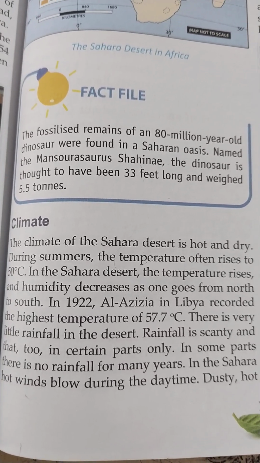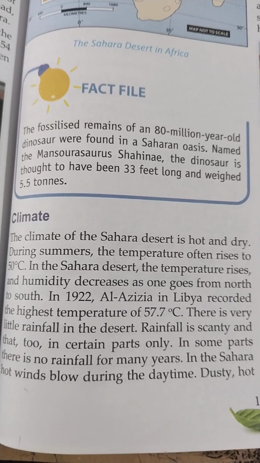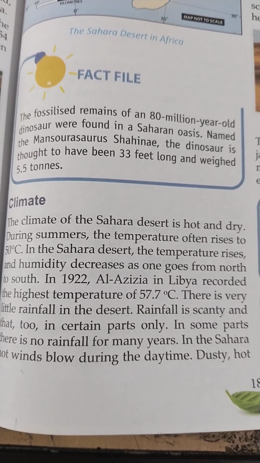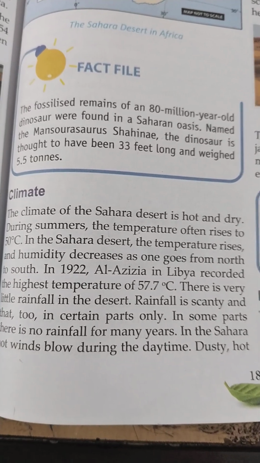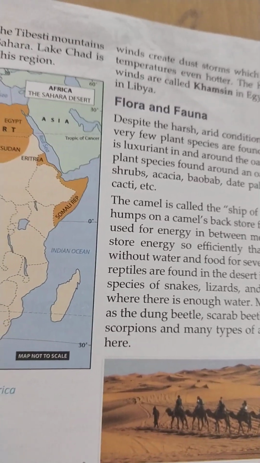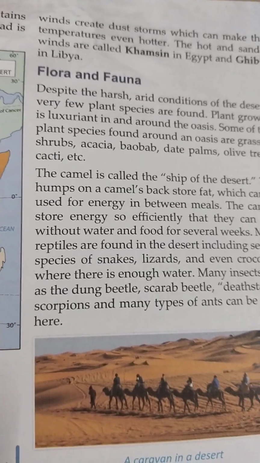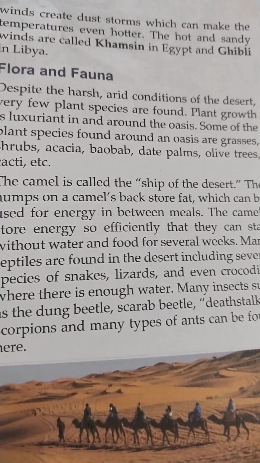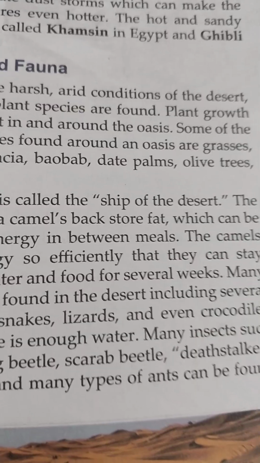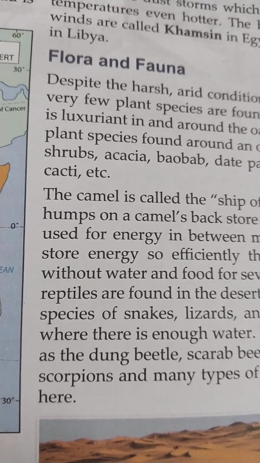There is very little rainfall in the desert. Rainfall is very less, and in some parts there is no rainfall for many years. In the Sahara, wind blows during the daytime and dusty winds create dust storms, which make the temperature even hotter. Okay, the hot and sandy winds are called Khamsin in Egypt and Ghibli in Libya.